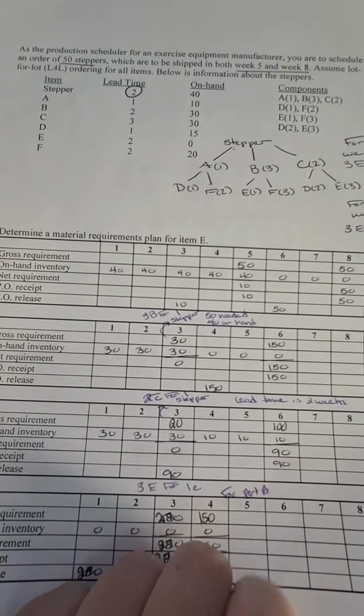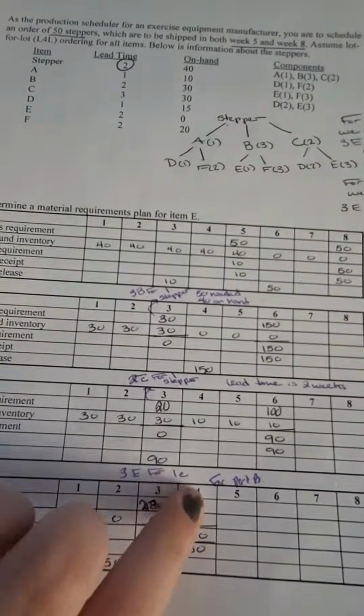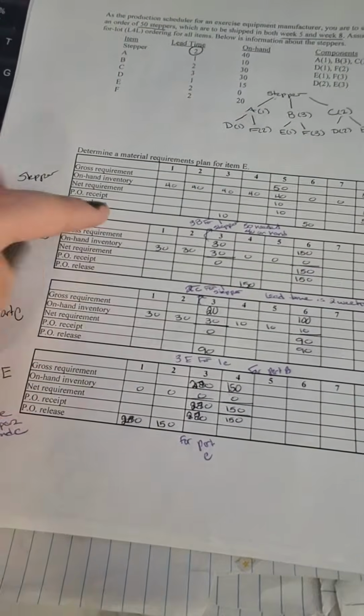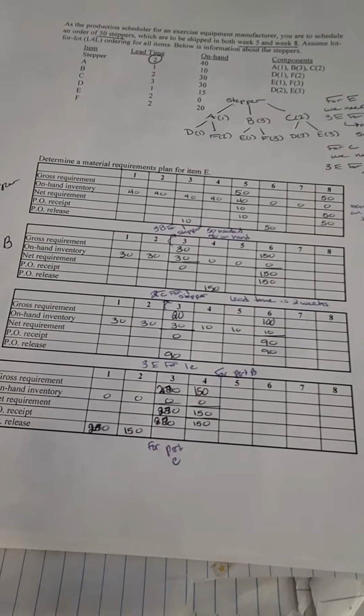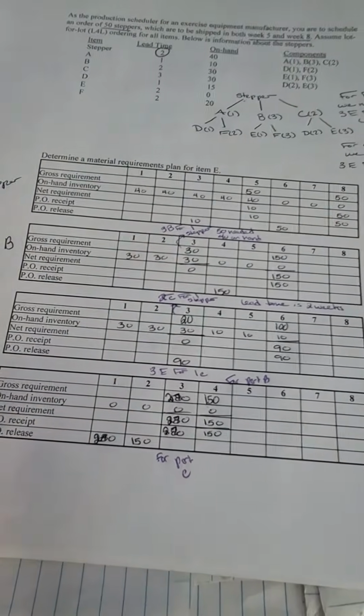So then we have to go ahead and look at our lead time. And in this case, it is 3 weeks. So 1, 2, 3, we have to order them in week 3. Now part E, don't forget to include both B and C here. Initially, I got thrown off because I didn't do that. So make sure we have both the pieces we need.